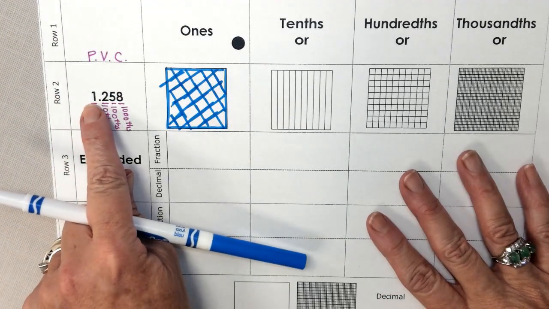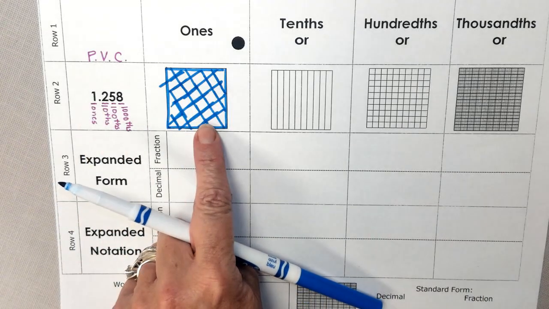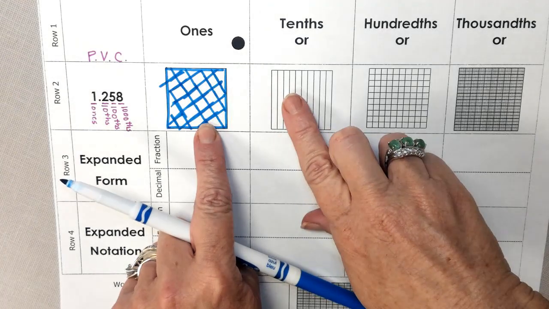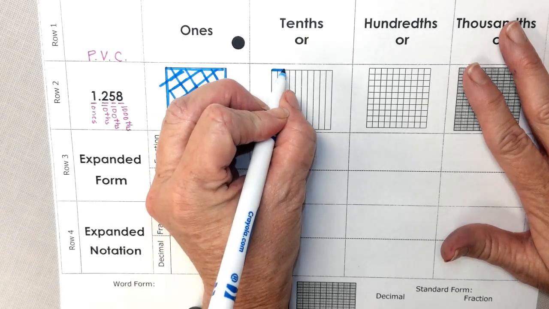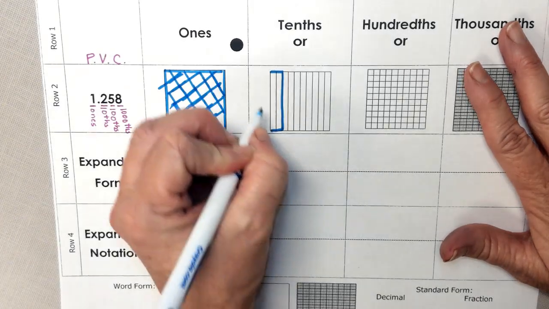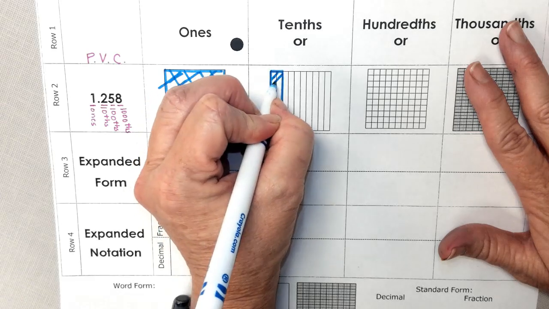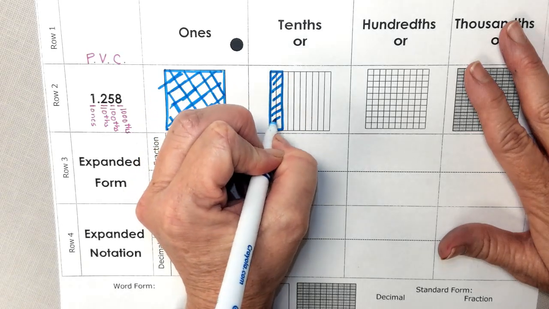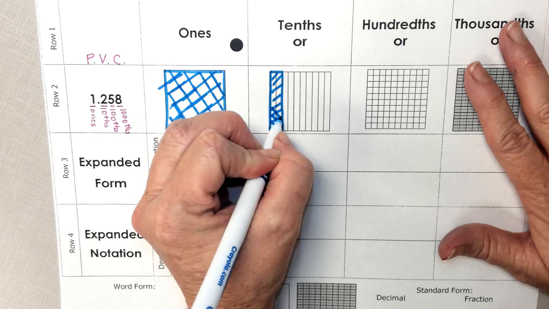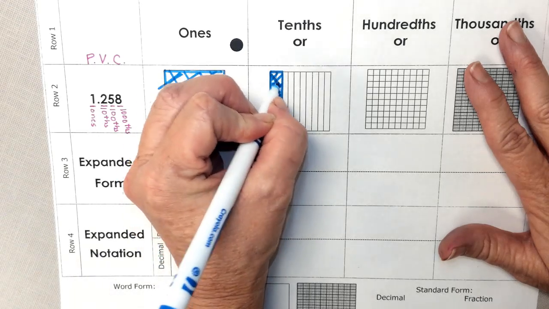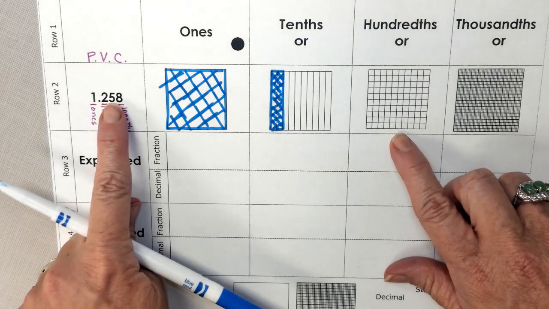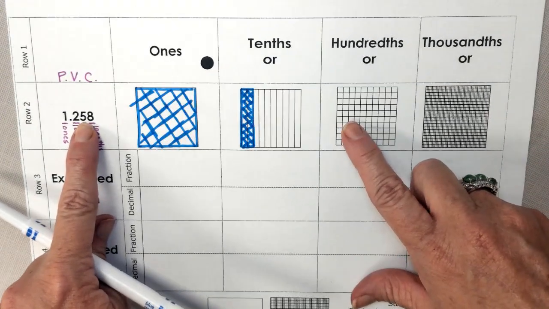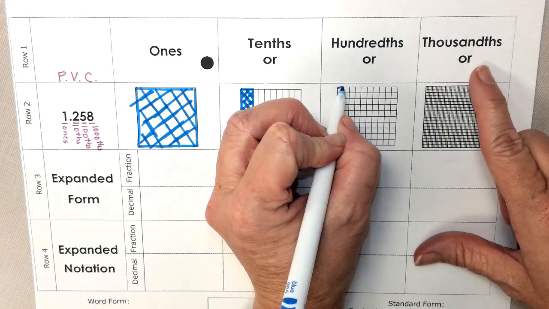So we had 1 as in our ones place. We have 1 flat. Then we're going to move over to the tenths. We have the digit 2. So I'm going to go over and I'm going to shade in 2 tenths. I'm going to go over to the hundredths, and I notice that I have the digit 5, so I need to shade in the corresponding amount. So we have 5 here.